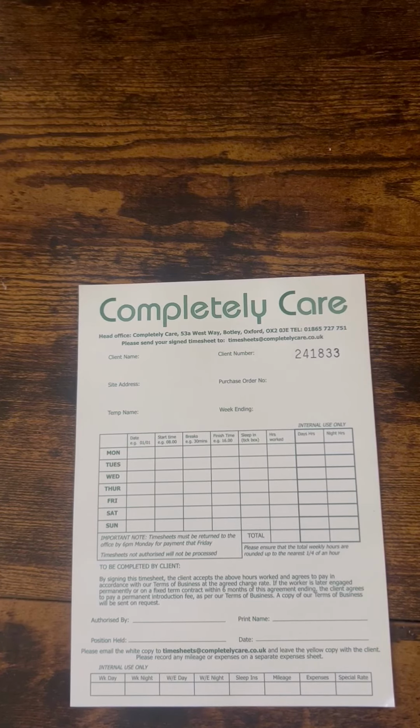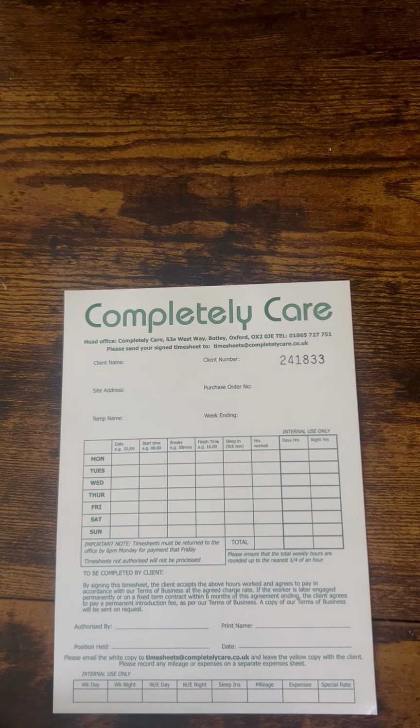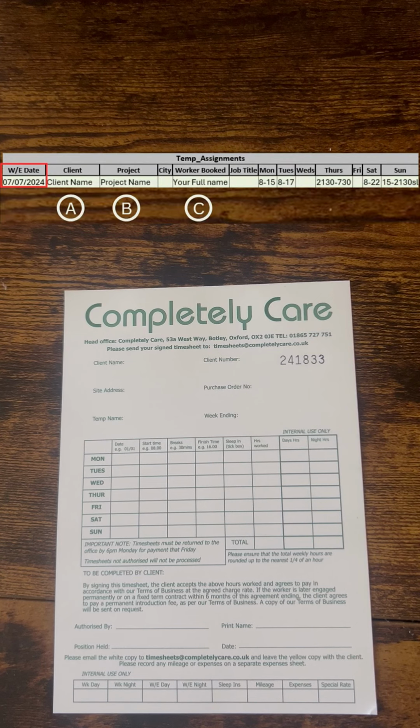Hello. Today we'll be demonstrating how to correctly complete a timesheet. Make sure you use a set of 2 sheets so that the information on the top sheet is duplicated onto the yellow copy, which will be left with the client. You will find most of the information you need for the timesheet on your rota sent to you by email.